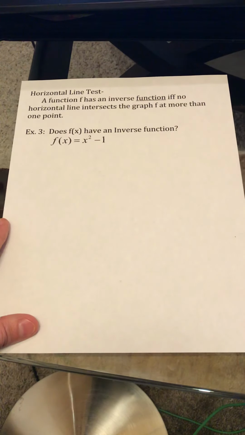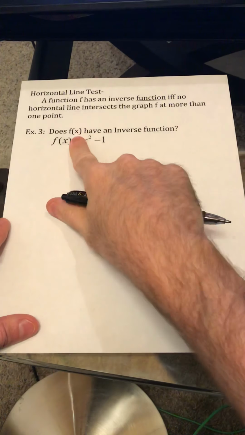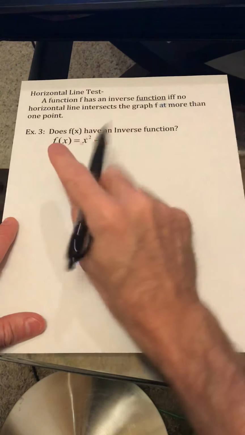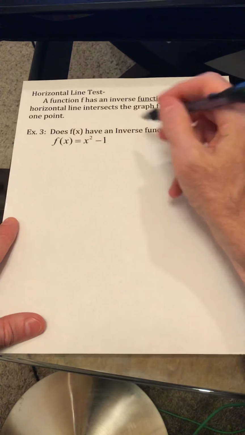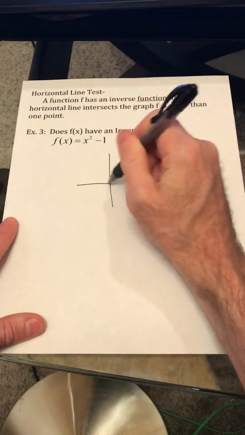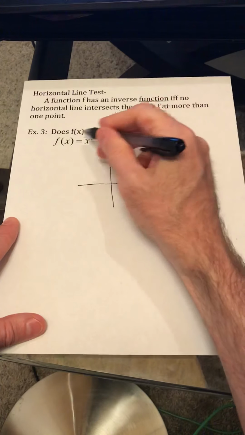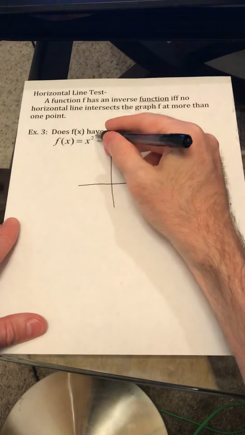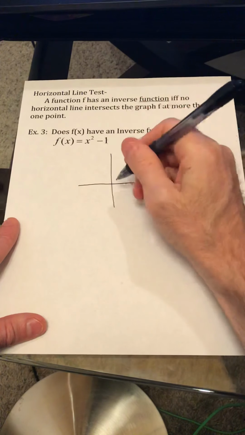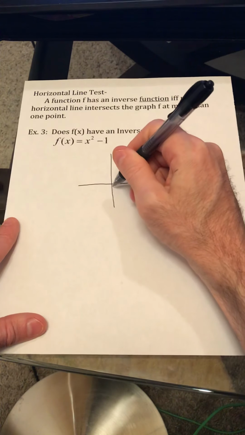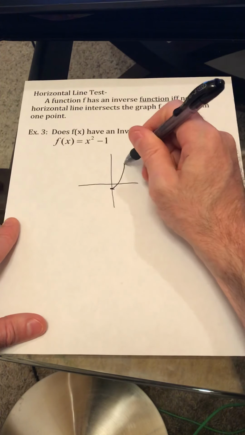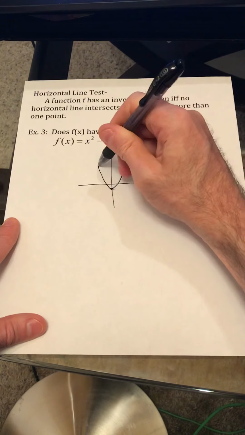So the question is, does f of x have an inverse function? Well, if f of x is x squared minus 1. Well, again, here's where just talking a little bit about transformations from your parent functions. X squared is a quadratic, minus 1 is going to shift it down 1. And again, just a very rough sketch here.